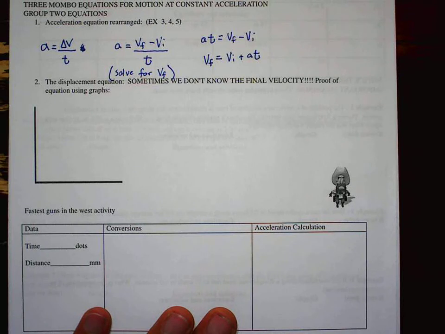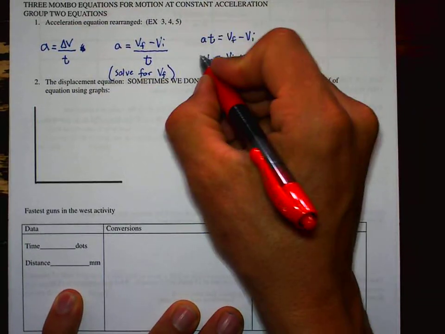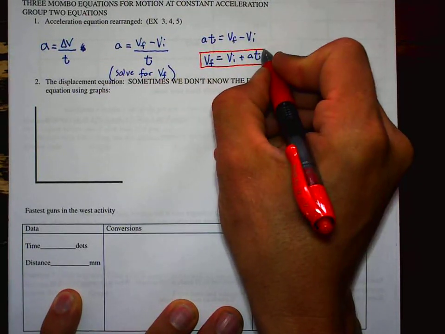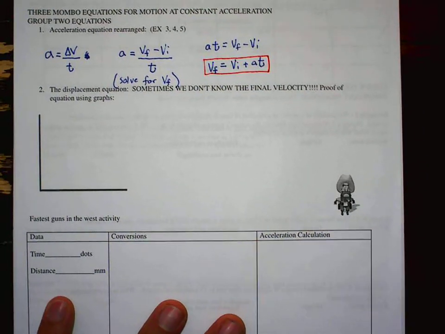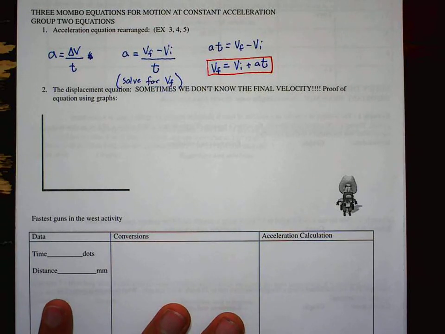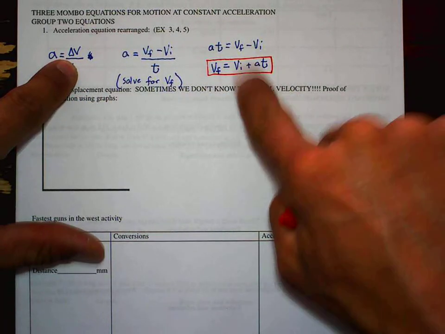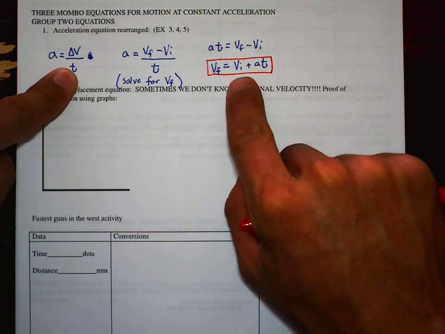Take out your equations page that you have for quizzes and tests and whatnot. See if you can find this equation. We need to know that resource well, so see if you can find that on there. What we need to realize is that this and this are the same thing. This is just called the basic acceleration equation definition, okay? All right, they're just solved for different things.